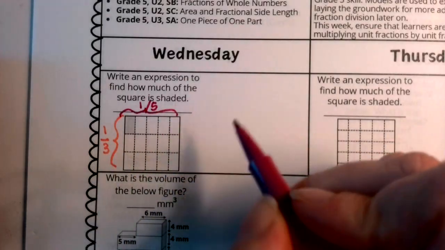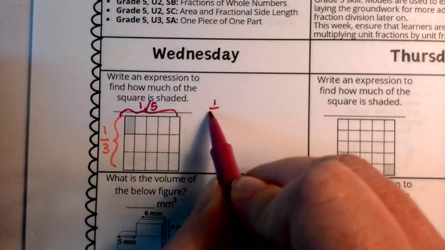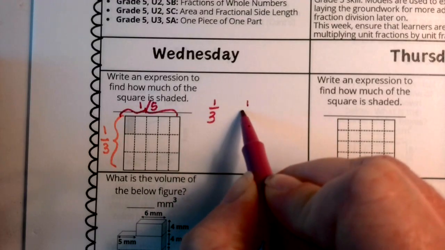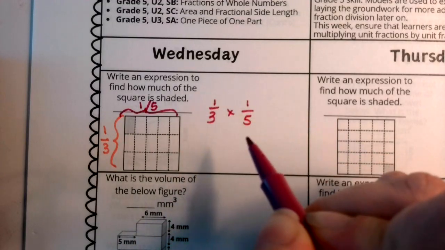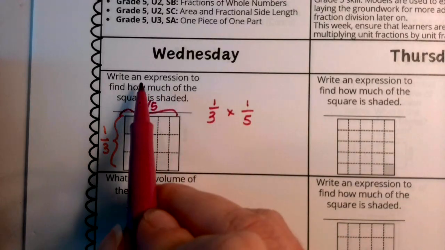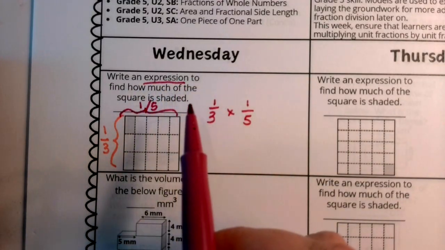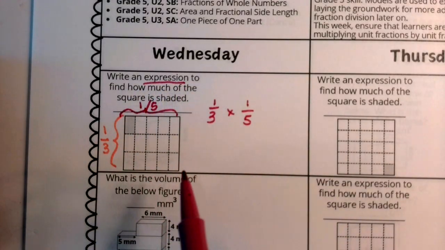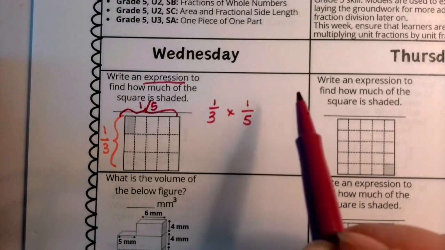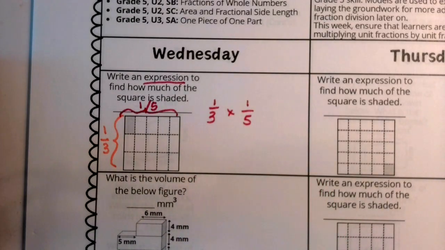So to put this together as an expression, we will take our 1/3, we will take our 1/5, and we will multiply those together. Notice, boys and girls, it says expression, not equation. So I don't actually have to have the equal sign and 1/15 as my answer. I just need the two factors being multiplied together.